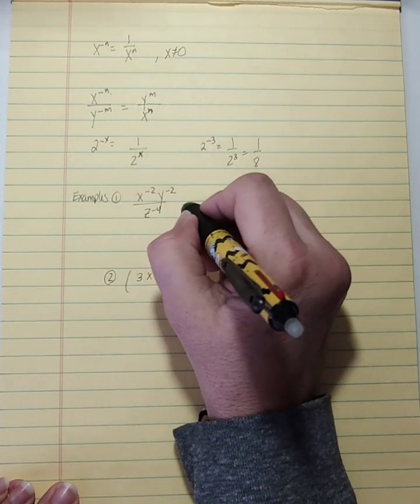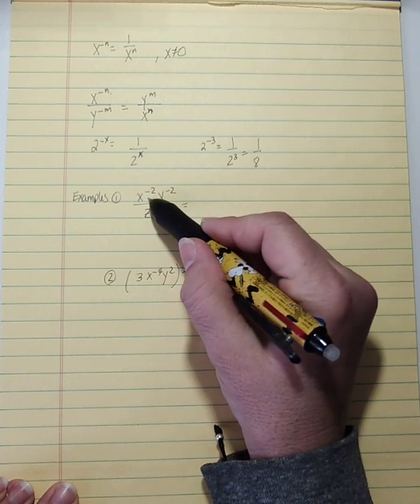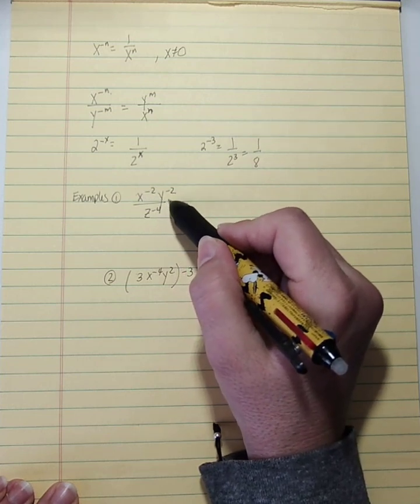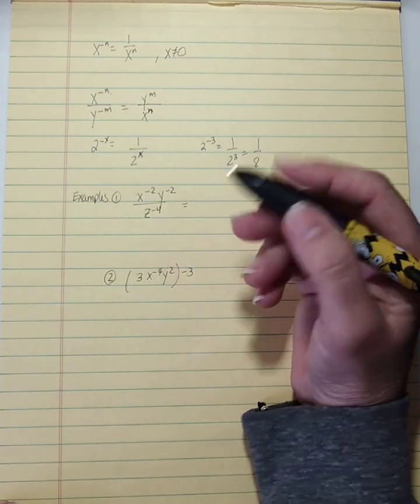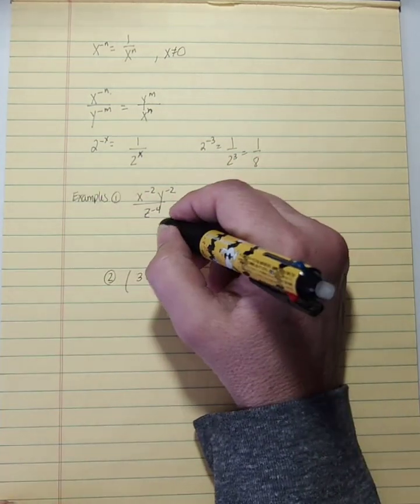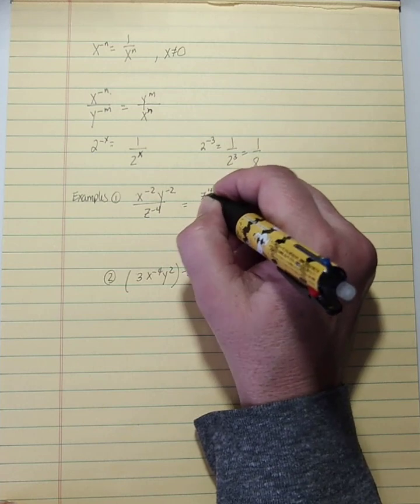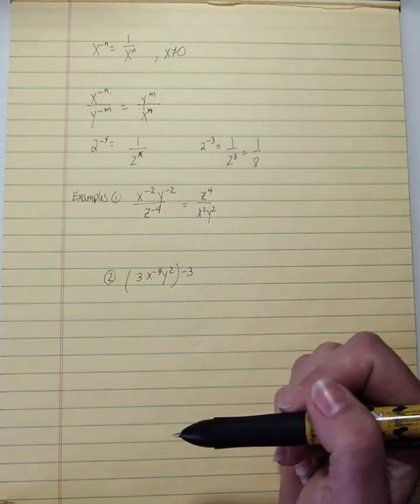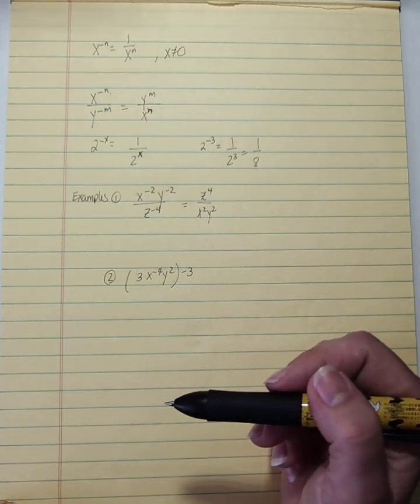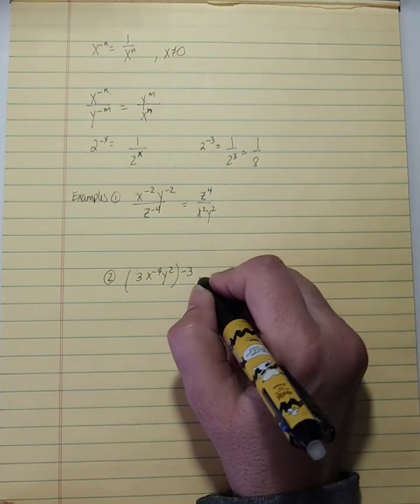This is telling me that x is unhappy in the numerator, y is unhappy in the numerator, and z is unhappy in the denominator. So my first step, what I would do is always get rid of the negative exponents. So I have z to the 4th, x squared, y squared. And now looking at it, there's no more simplification in there. I'm going to show you 2 ways to do this problem.